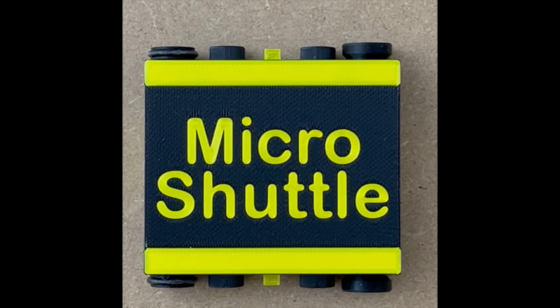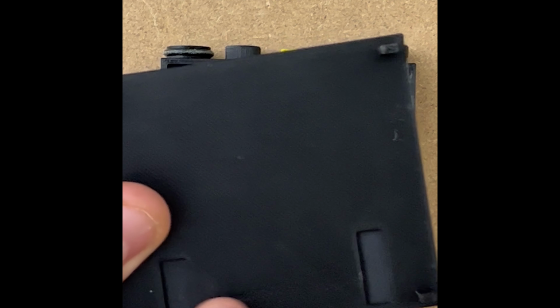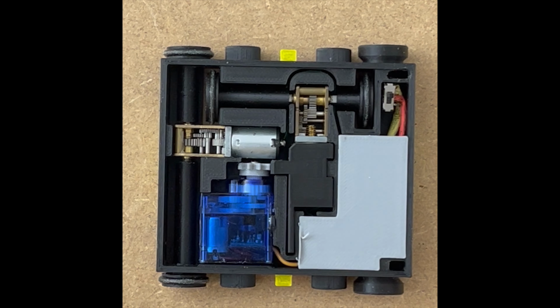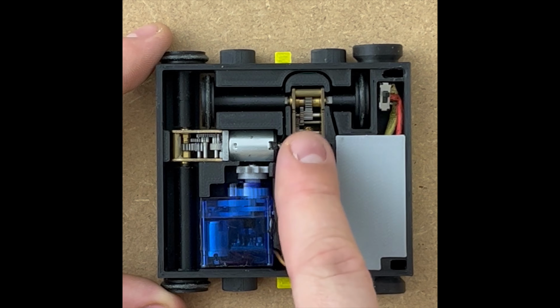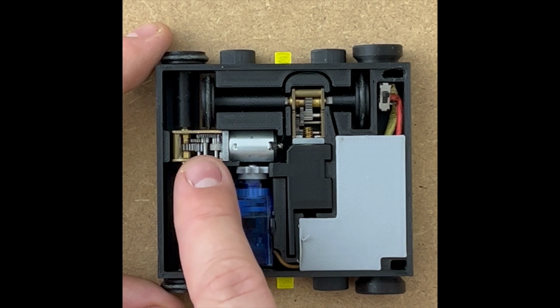What's in the micro shuttle? So you see, we have a top plate, some cutout for the wheels. There you see the inside of the shuttle. So we have here two motors, here and here. That's the main motor, that's the lane motor. That's all the smallest one that I can get.